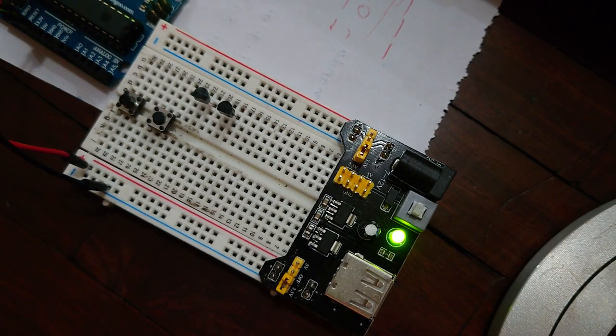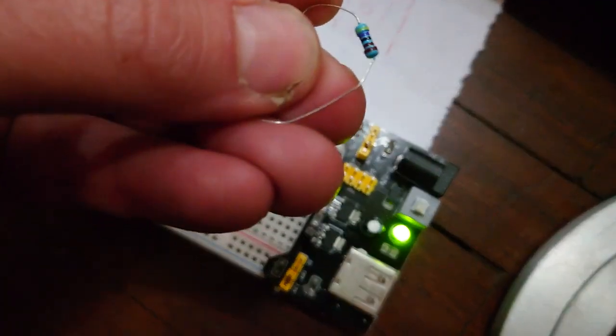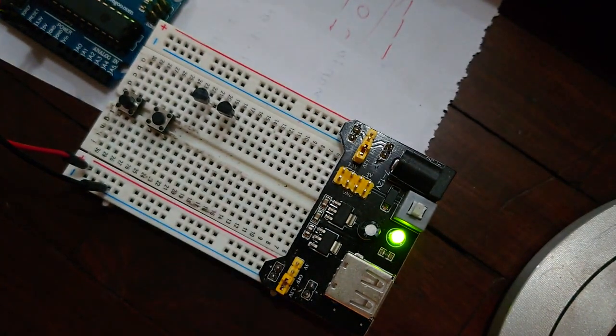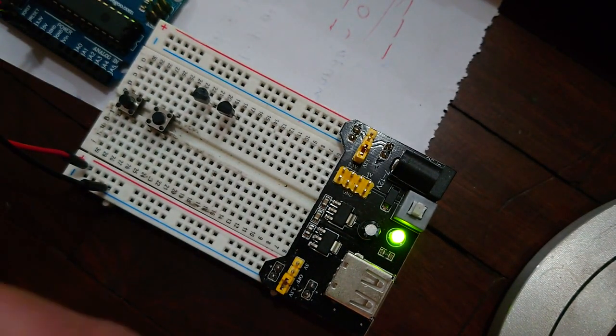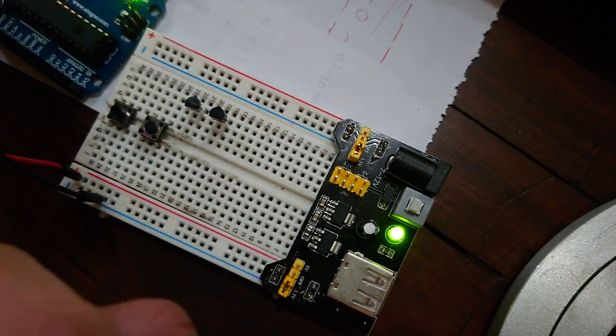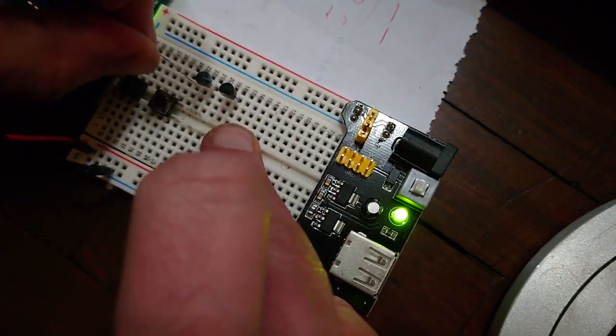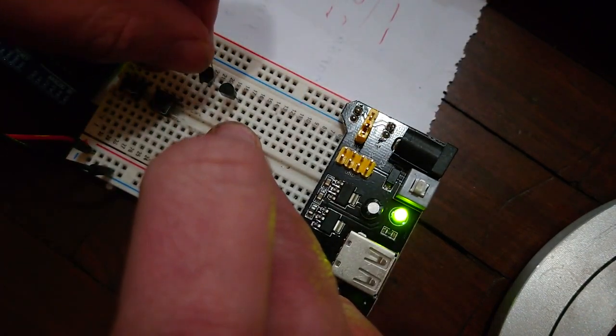Now, from each of those, I'm going to use my bigger resistor, which I thought was about 10k. Like I said, I think these are not actually 10k's, but that doesn't matter that much. Answers on a postcard as to how big these ones are, but they're decent enough for what I want to do at present. So let's connect from there into one of my buttons.